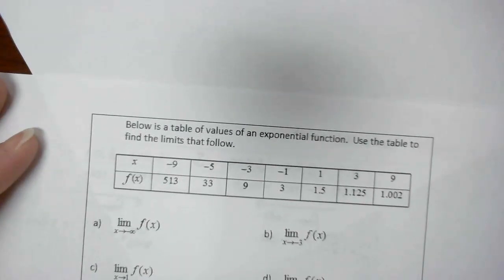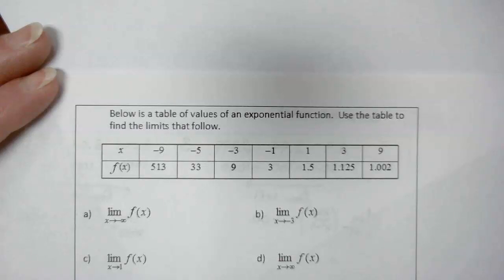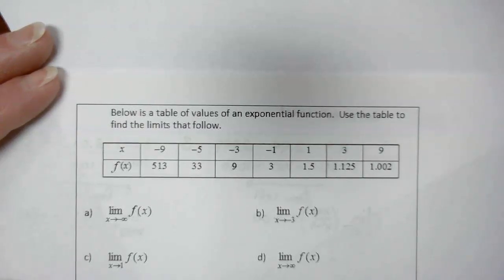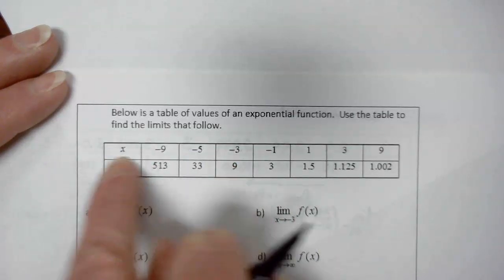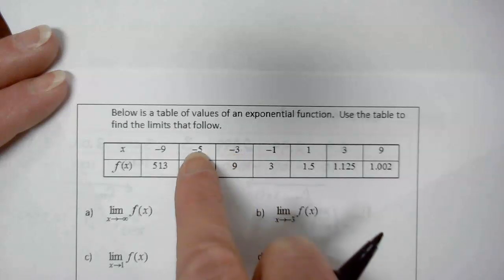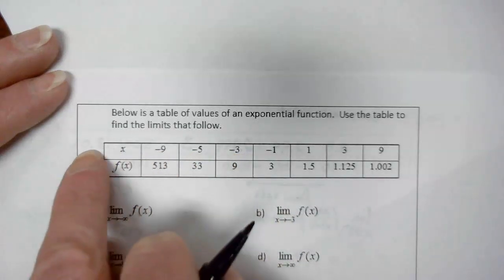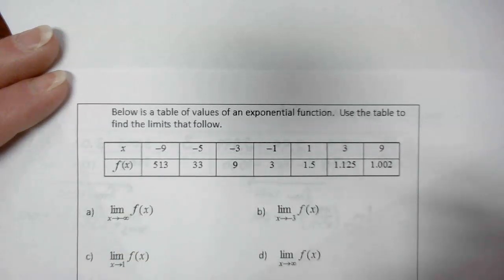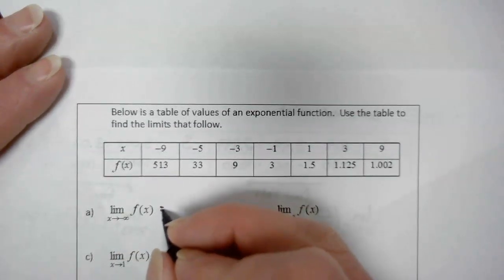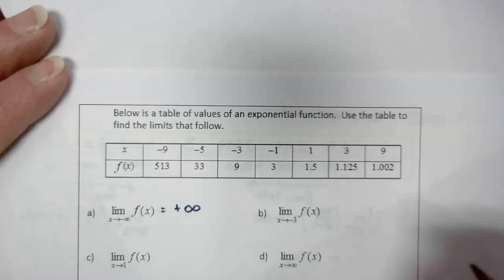Okay. Now, what if we're given a table of values? Can we figure out what the limit is? So the limit as x approaches negative infinity. Well, negative infinity would be going this way on my number line. So -3, -5, -9. What do you think's happening? Well, these numbers are getting bigger and bigger and bigger, right? So it would approach positive infinity.